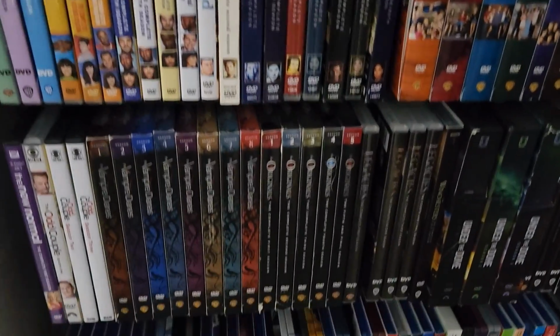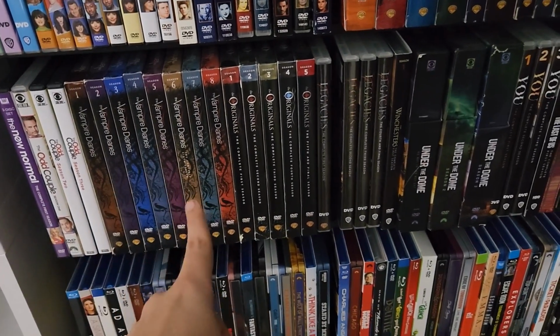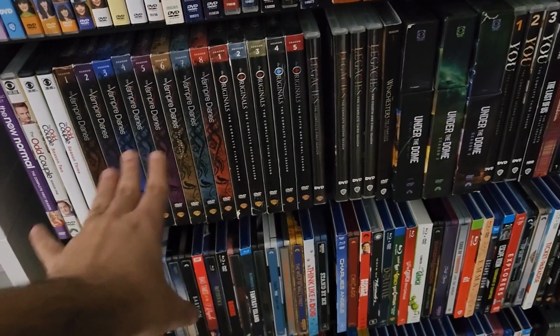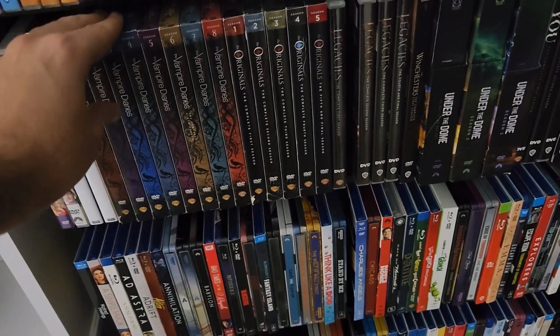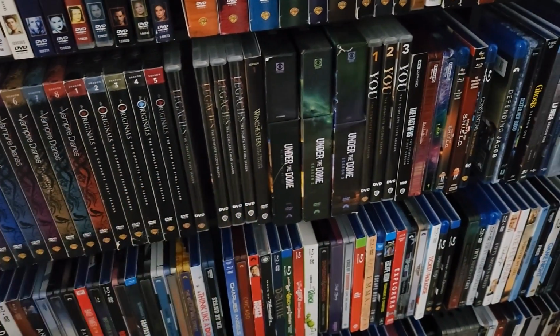And the same thing for the Vampire Diaries universe. I have the Vampire Diaries, Originals, and Legacies. So I did it in the same order and I have them organized. That way I didn't want to separate it.